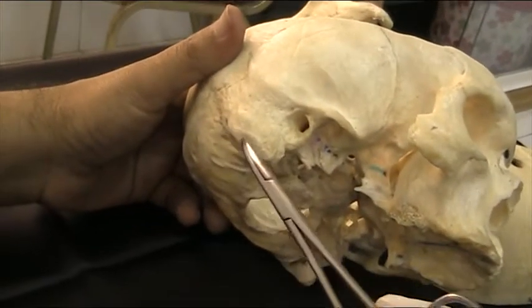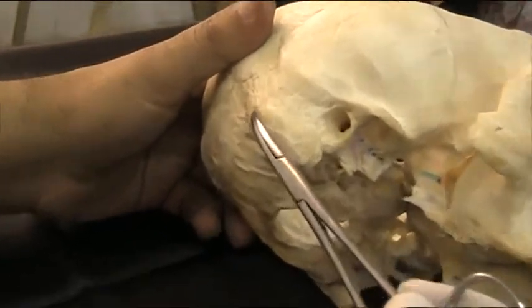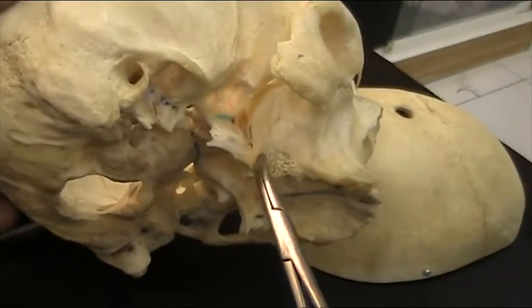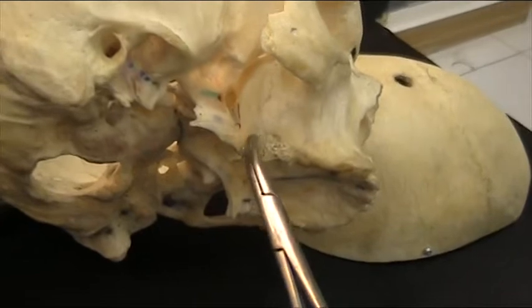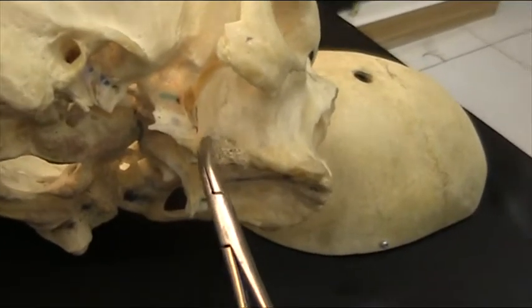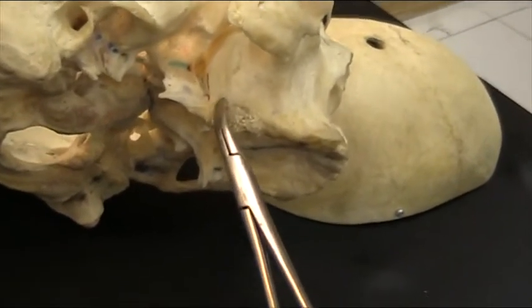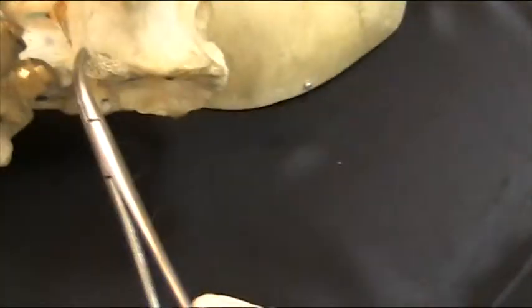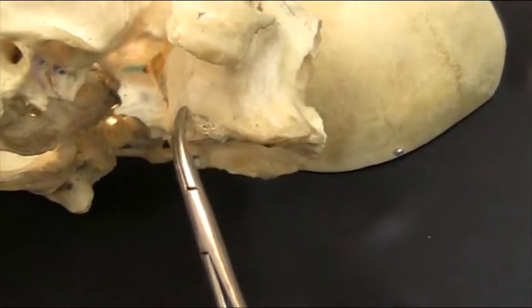This is the mastoid process, and this is the maxilla also. This is the tuberosity of the maxilla, and this is the origin for the superficial head of the medial pterygoid muscle.